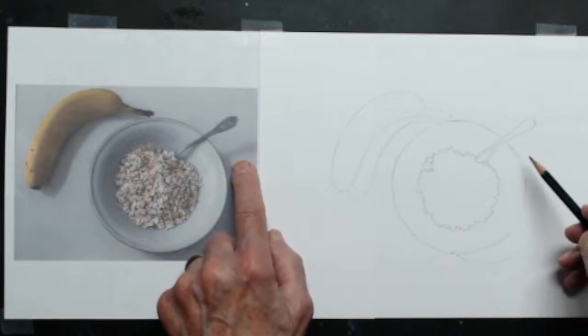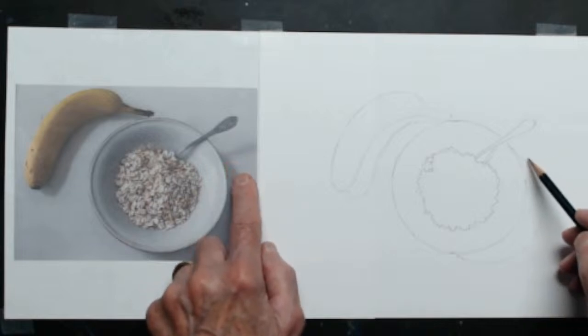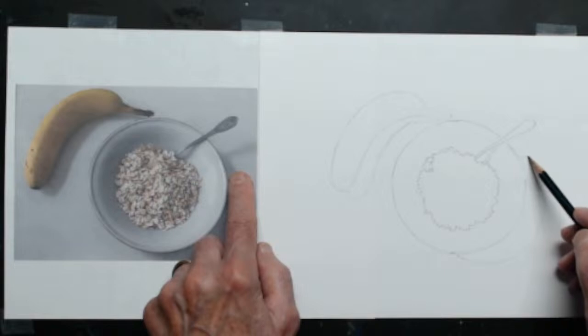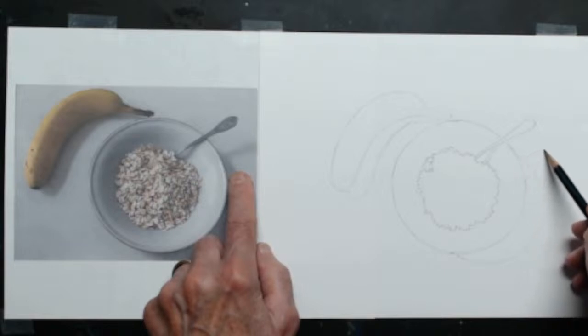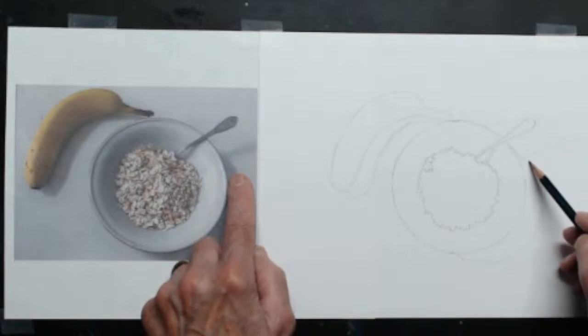Let's get that angle. It's about this side, about this shape here. And let's see, about right here, and it's going to go out in this direction. Parallel with the handle that I see. And it's going to be much fainter.